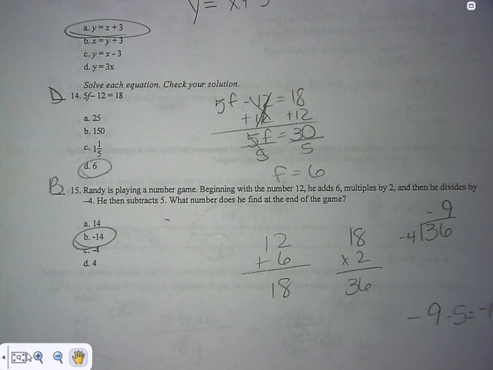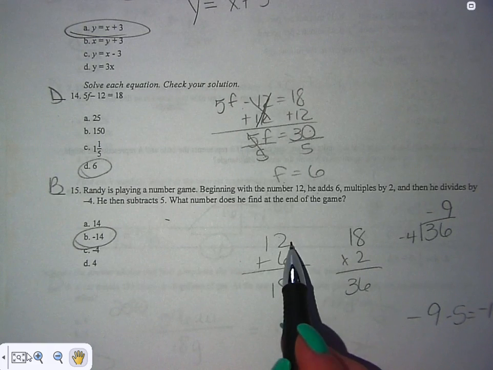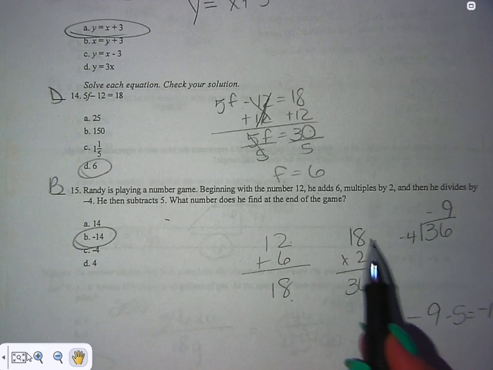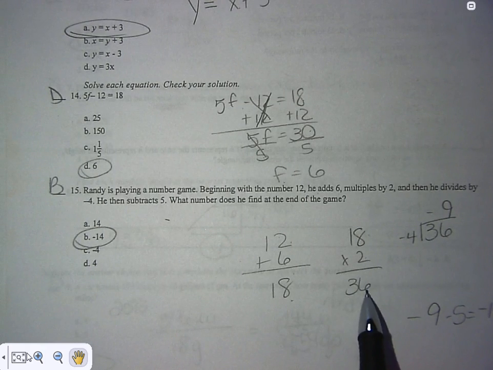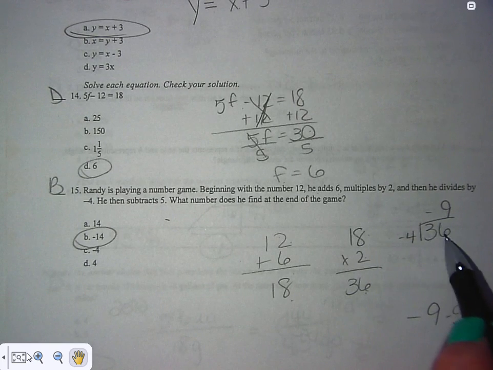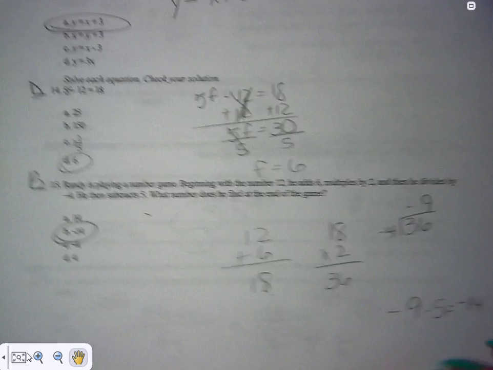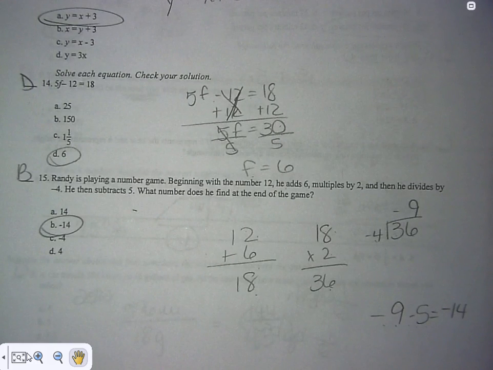Randy is playing a number game, beginning with the number 12. He adds 6. 12 plus 6 is 18. Then he multiplies by 2. 18 times 2 is 36. Then he divides by negative 4. 36 divided by negative 4 is negative 9. And then he subtracts 5. Negative 9 minus 5 is negative 14.